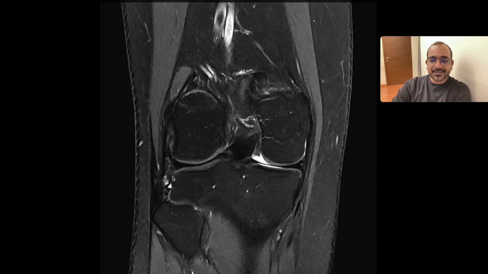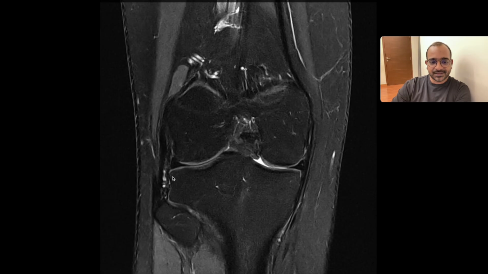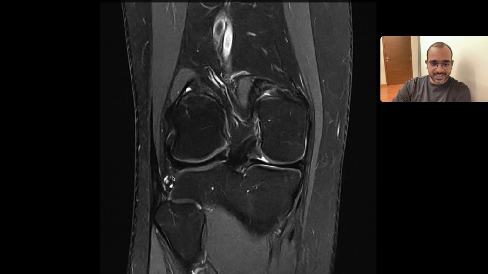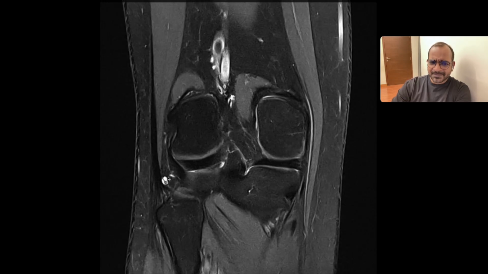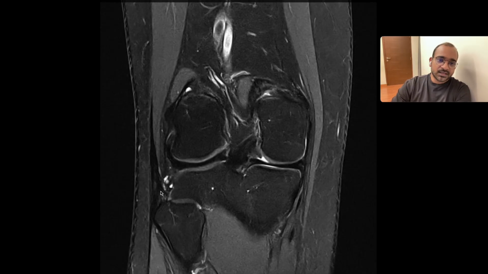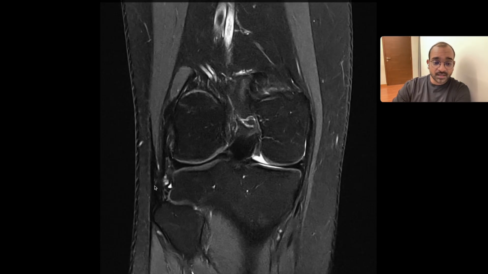So these are a few ligaments which I wanted to tell about. What is this ligament? Is this really a ligament? No. This is the biceps femoris muscle. This is the tendinous insertion of biceps femoris that is getting inserted onto the head of fibula.